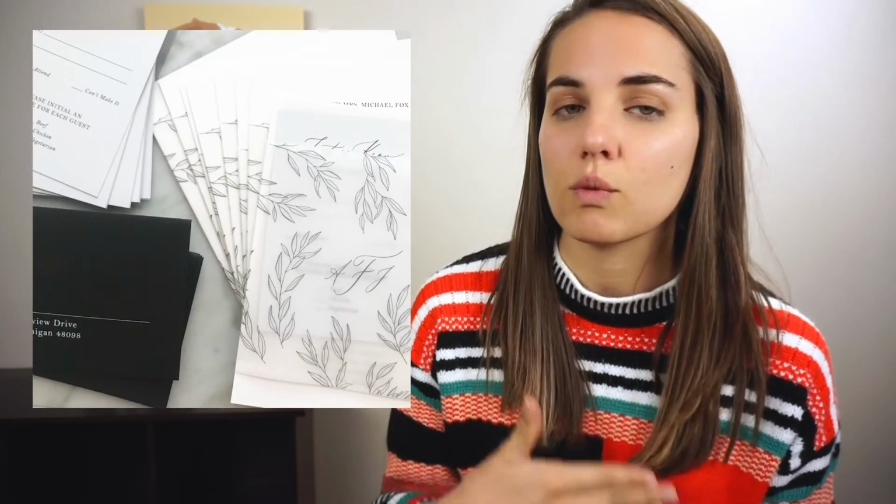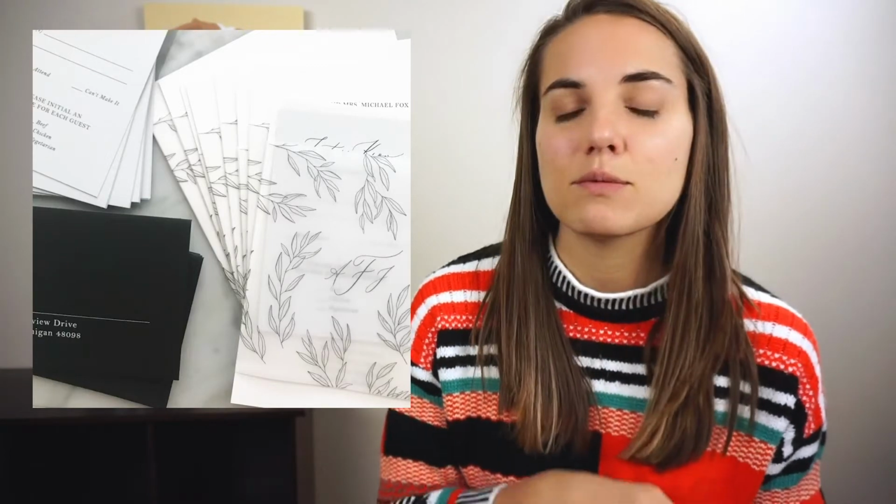So first there's a monochrome palette, which consists of various tints, shades, and saturations of the same color. Here's an example of a suite that was all variations of white, black, and gray. It doesn't have to be boring though. We added vellum to increase the texture without adding a different hue.